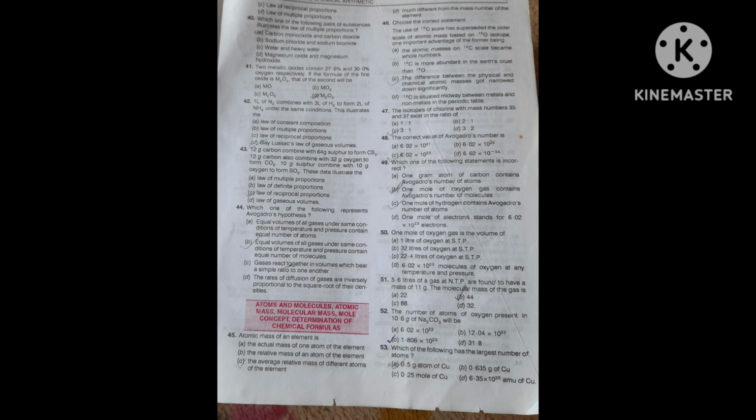Again one more time: which one of the following statements is incorrect? Wrong. First statement is 1 gram atom of carbon contains Avogadro number of atoms. Second option is 1 mole of oxygen contains Avogadro number of molecules.